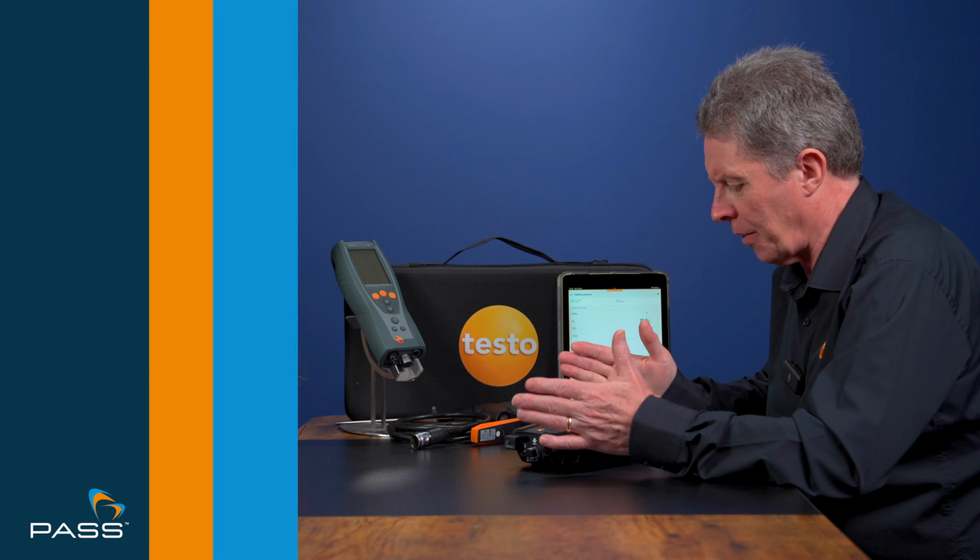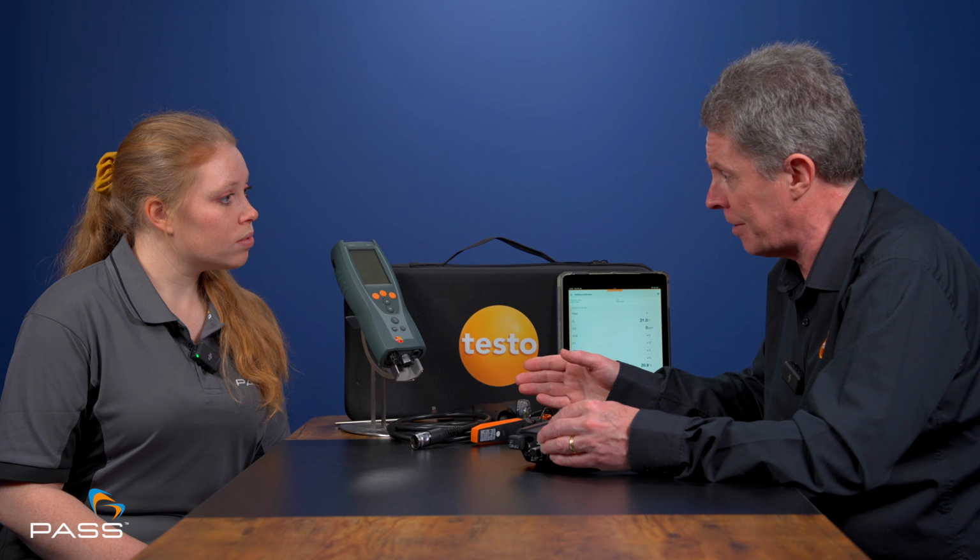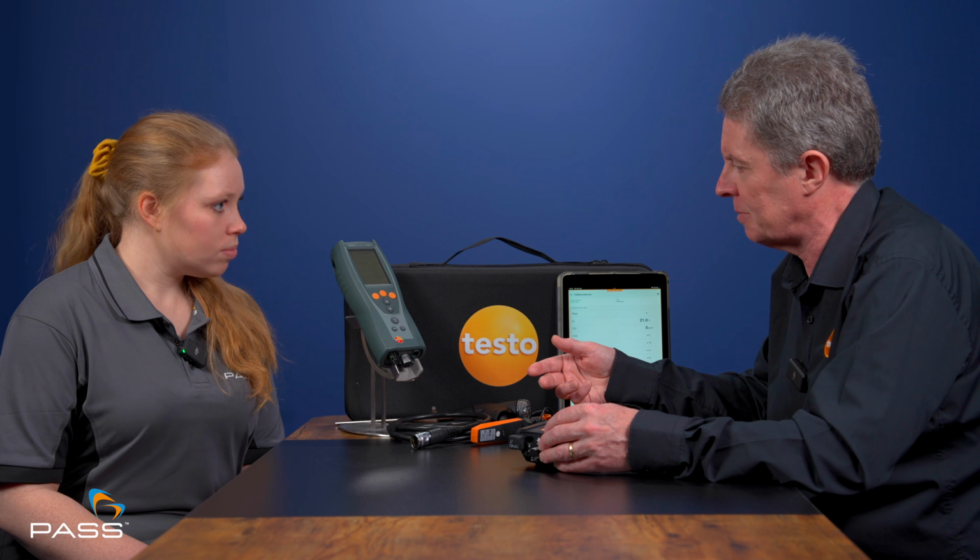Okay, so at the heart of any analyzer is its measurement cells. It doesn't matter what type of analyzer it is. Obviously, with the electrochemical cells that Testo use, they have a lifespan. Yep. Typically, on a domestic analyzer, they will last around 3 years, and then you expect your first set of replacements. On the LL analyzers, it's more like 5 to 6 years.